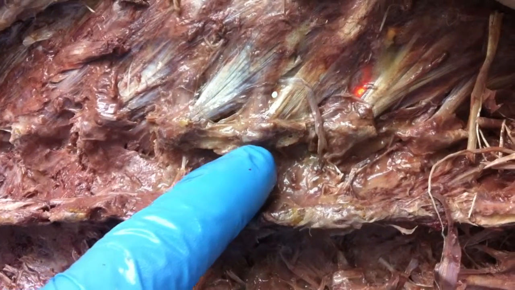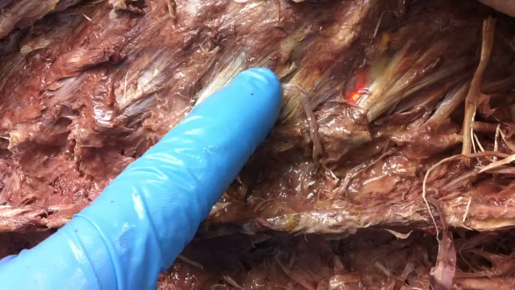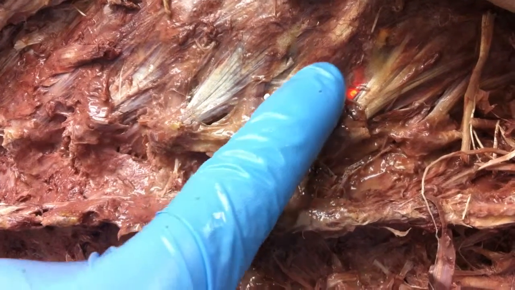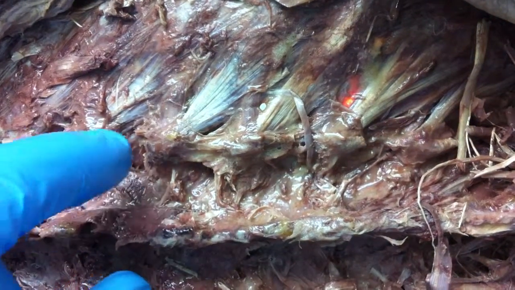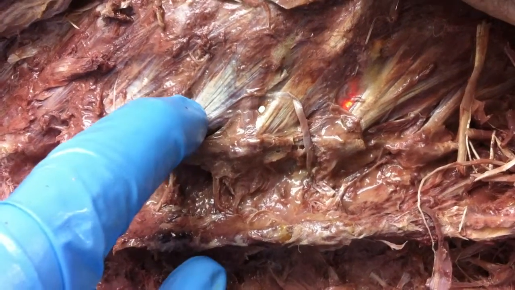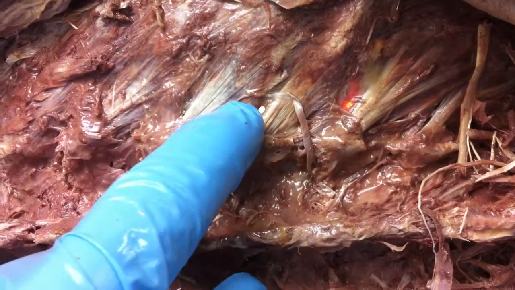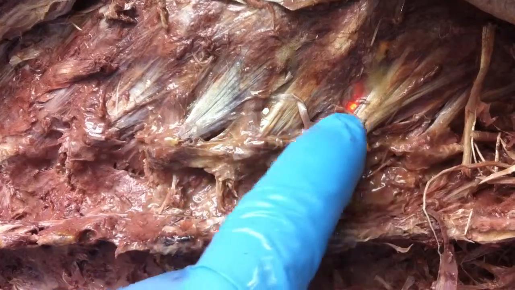And again, this is pulling away. Spinous process, transverse process, rib, rotatores, transverse process, rib. So that little hole just above the rotatores and just below the rib is what I'm going to show next.